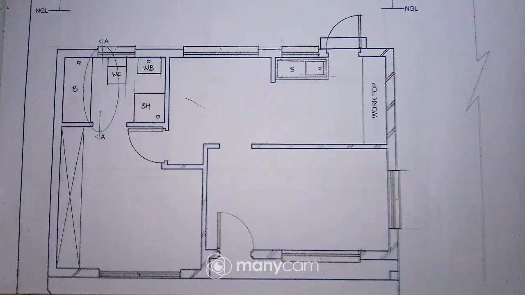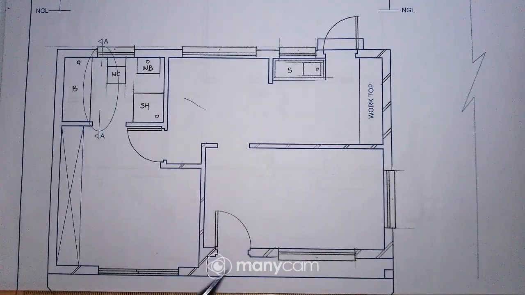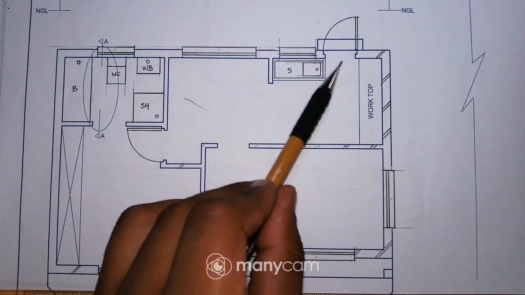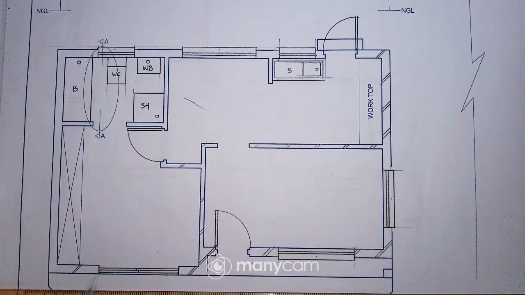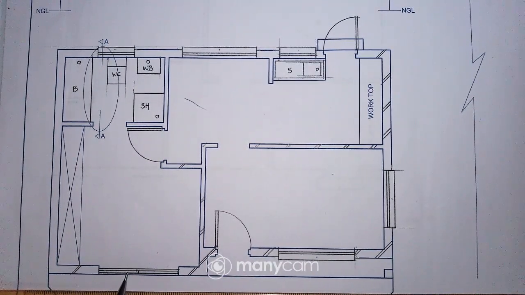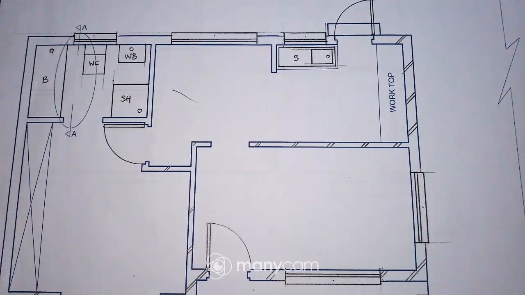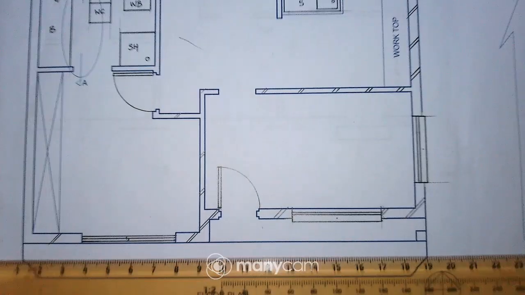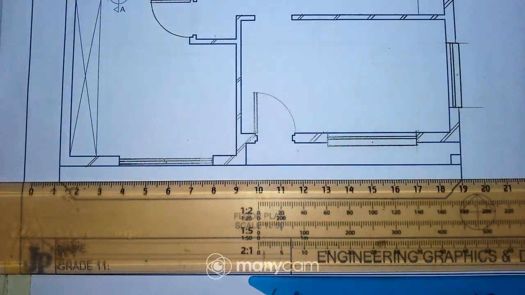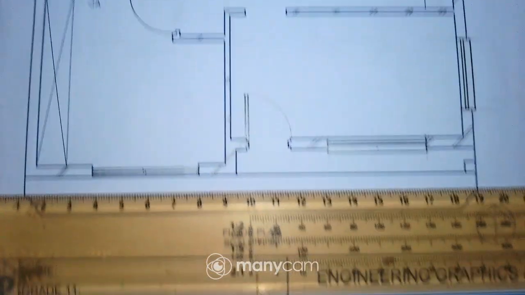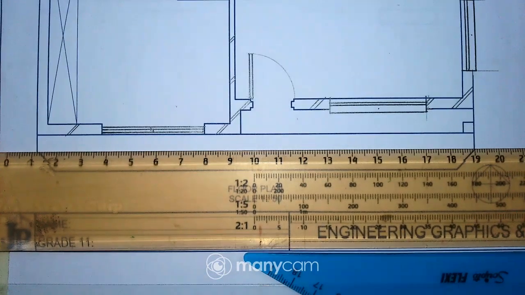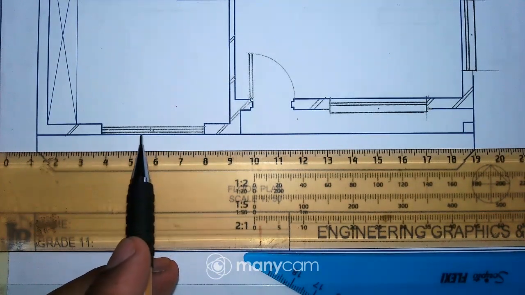Sorry about that, I'm just trying to show you. So 1, 2, 3, and the last one is the sliding door, right? So let me just show you the detail of what's the sliding door. Okay, so this is my sliding door over there.